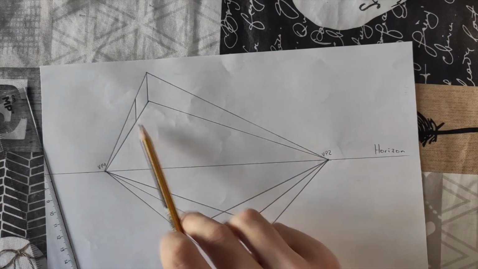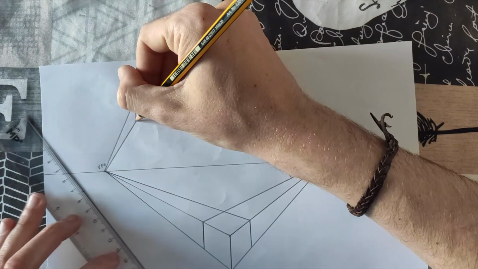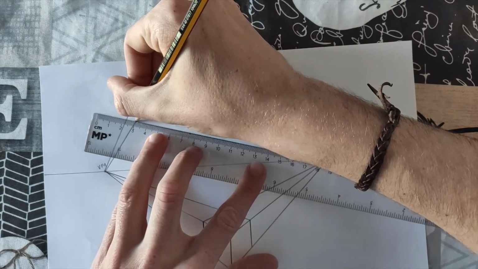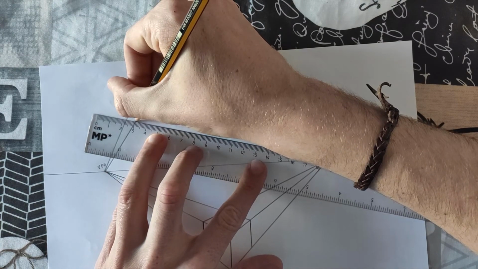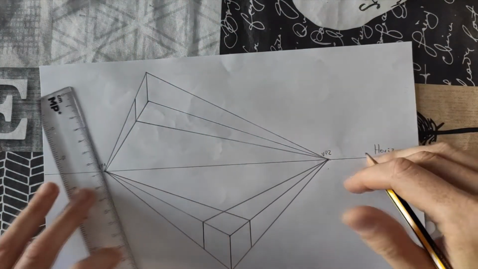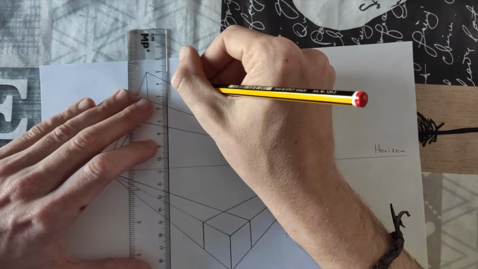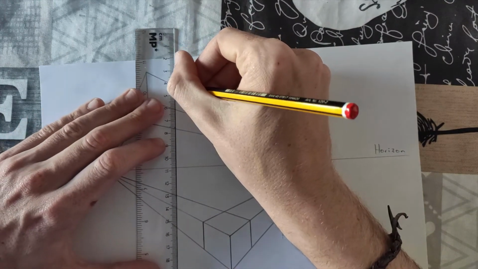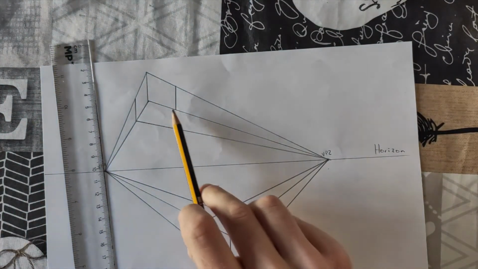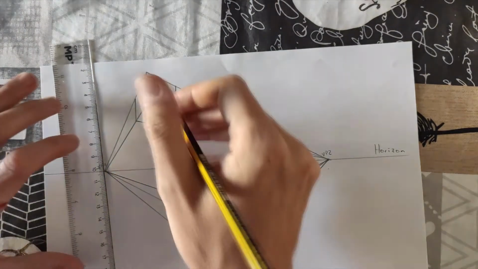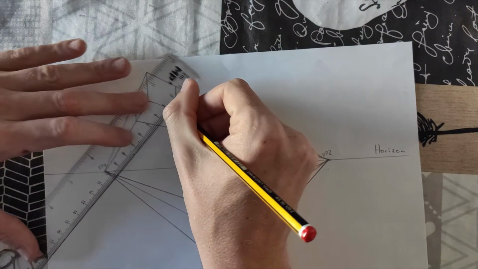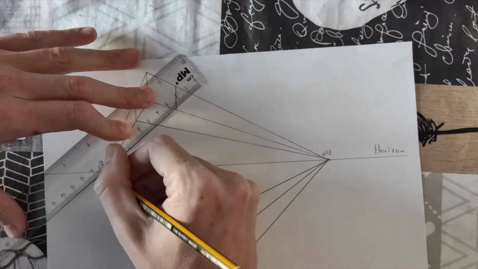Again, from this side, I need one line to vanishing point 2. Vertical line here. And again, from here I need a line to vanishing point 1 to complete my cube or my box.